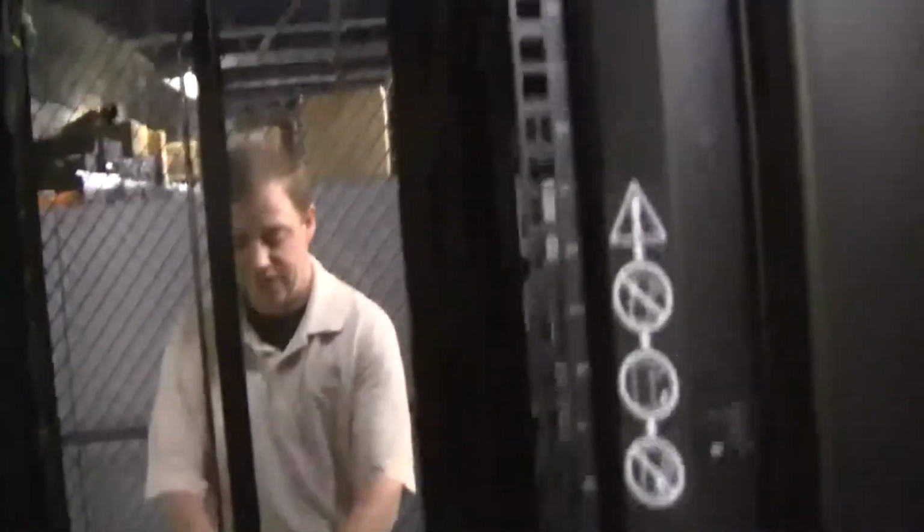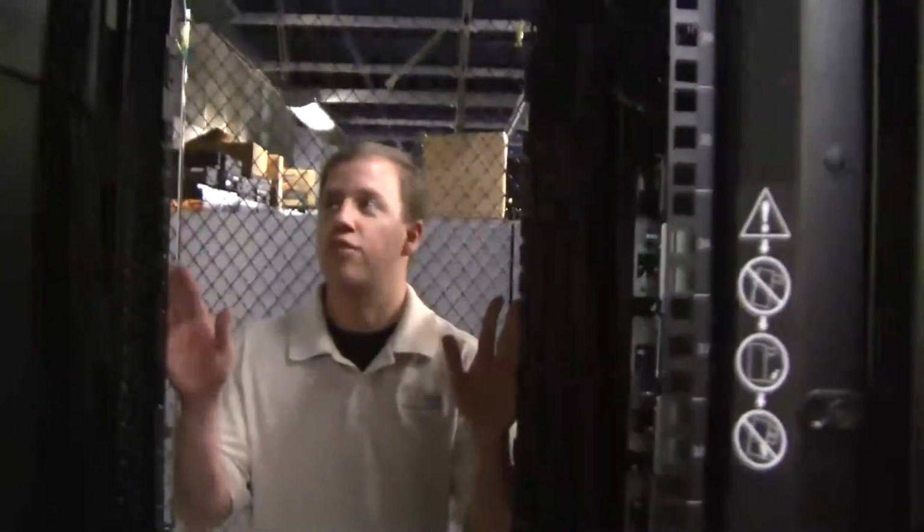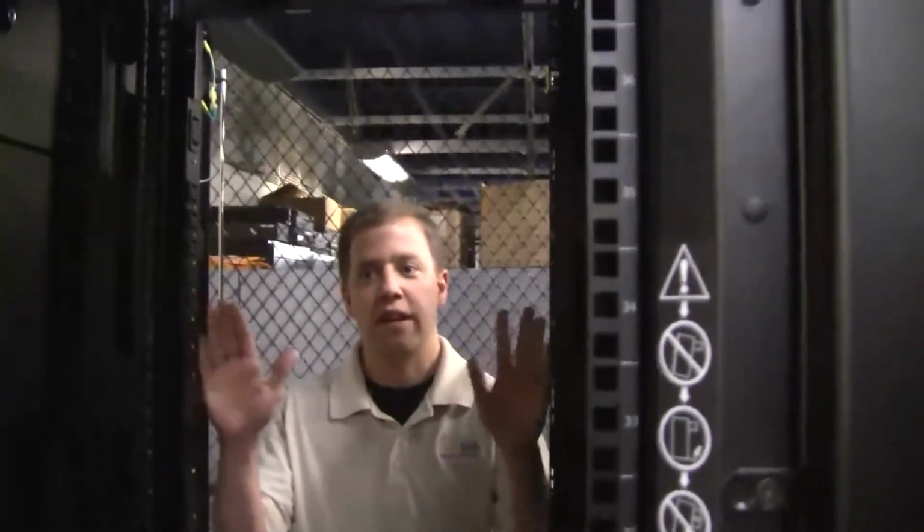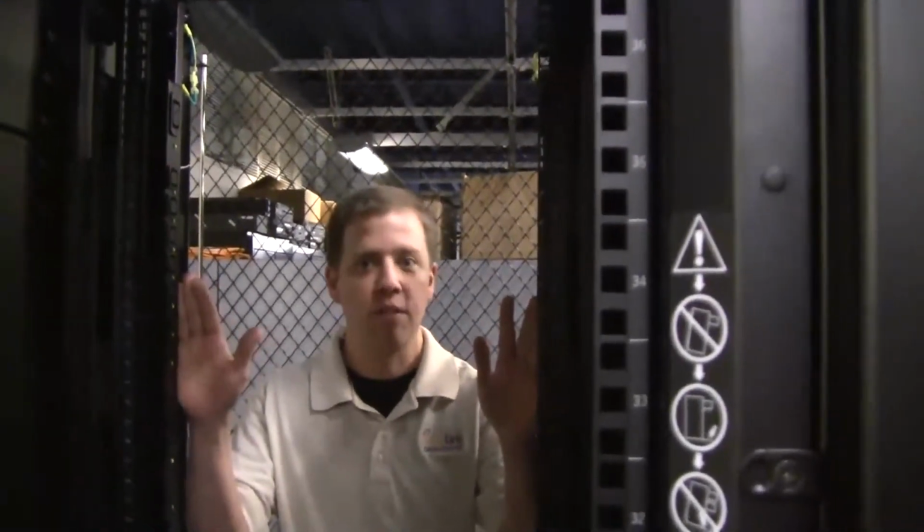Okay, we're looking through an empty rack here. The A and B solution. So you have power from one PDU and another. Basically, we'll power from an A UPS and a B UPS.